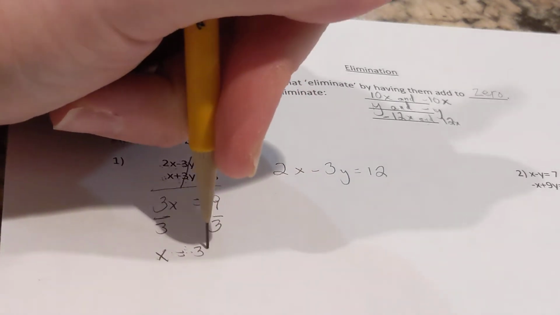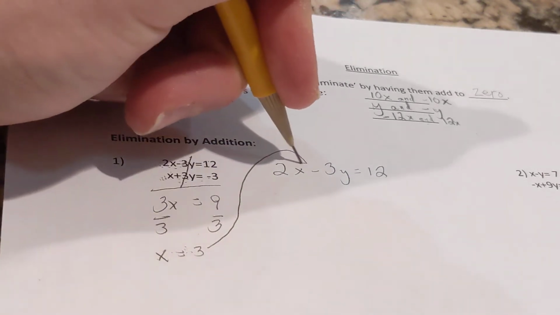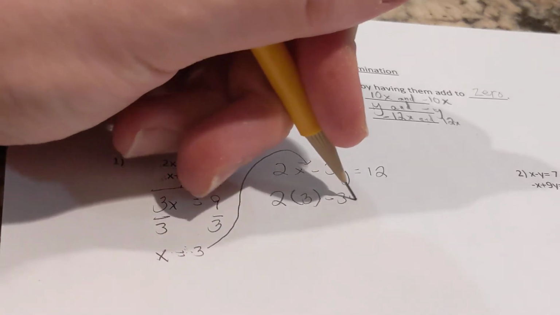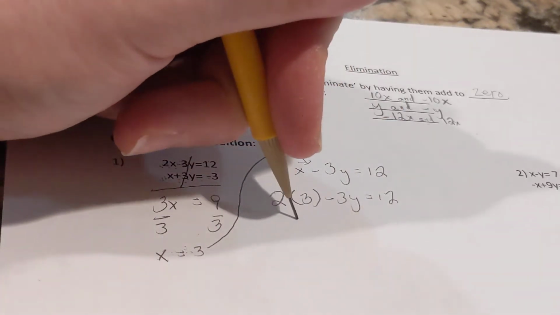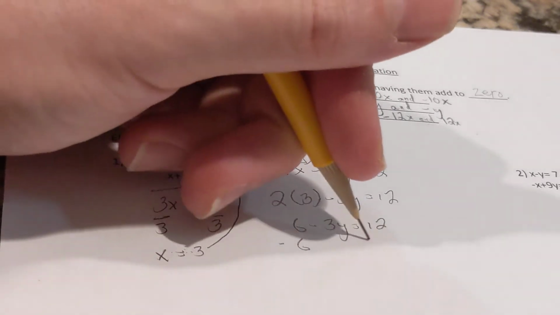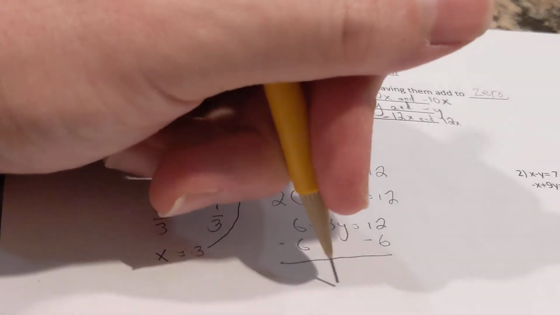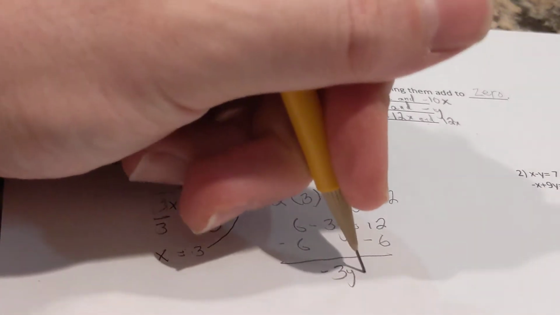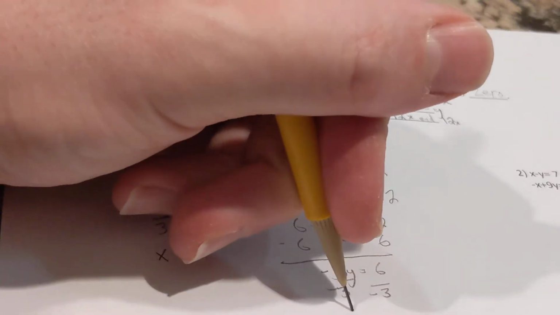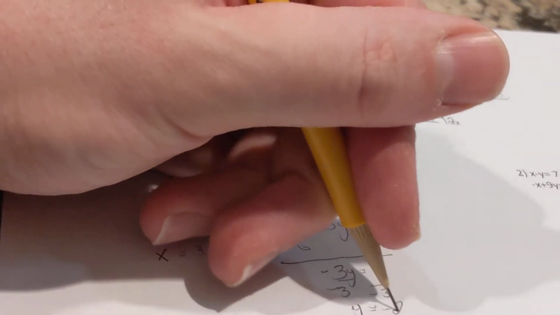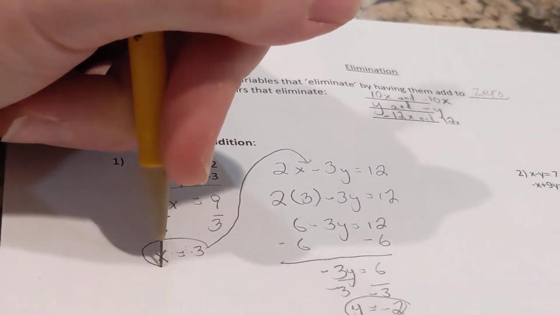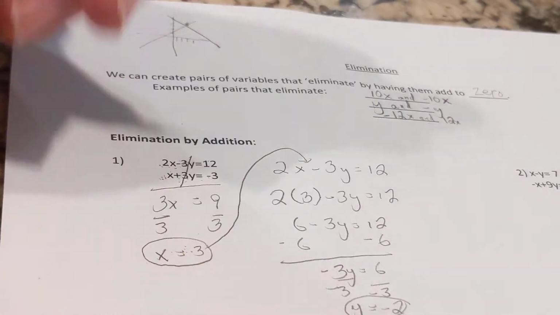So we know x is 3, so I'm going to go 2 times 3 minus 3y equals 12. That gives you y is negative 2, and that's our solution. x is 3, y is negative 2.